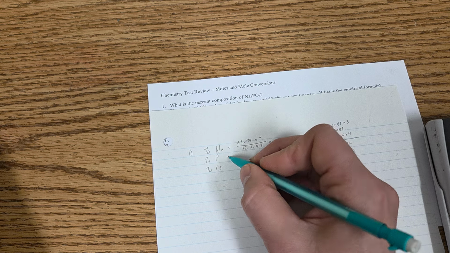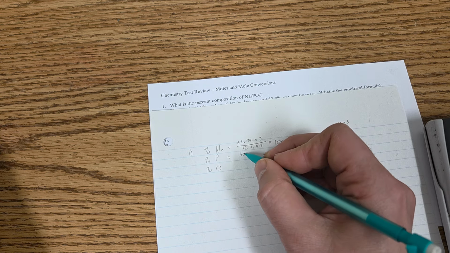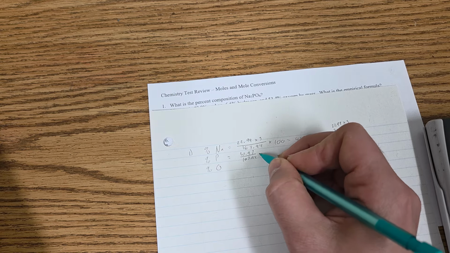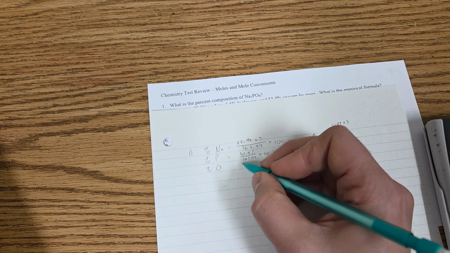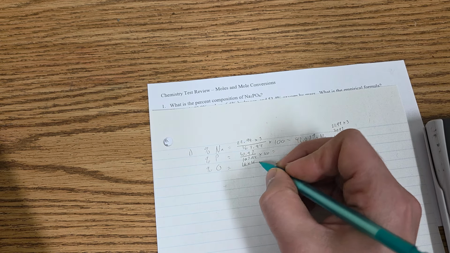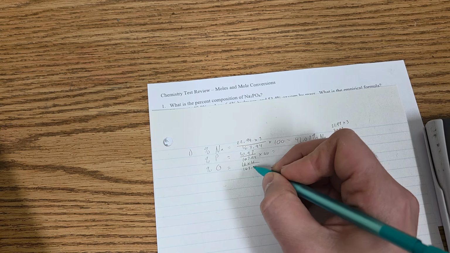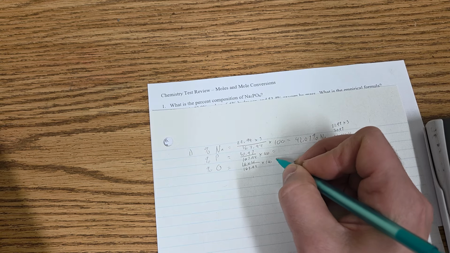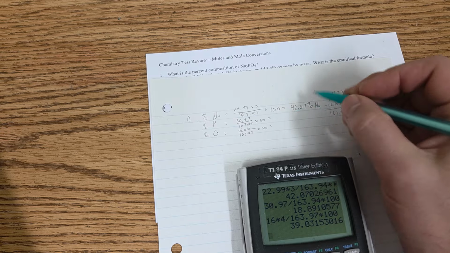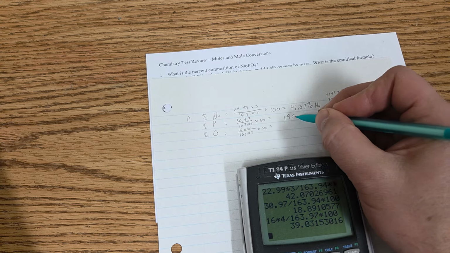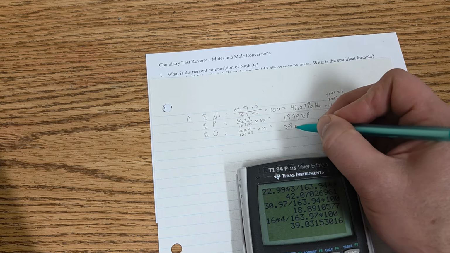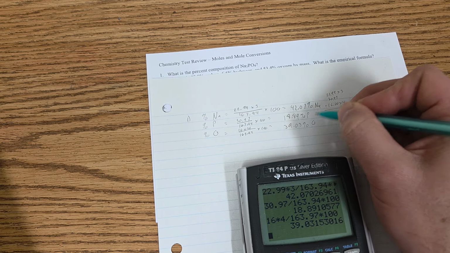We're going to do the same thing for phosphorus. And for oxygen, making sure that we multiply the mass of oxygen by 4. And when we do that, we get 18.89% phosphorus and 39.03% oxygen.